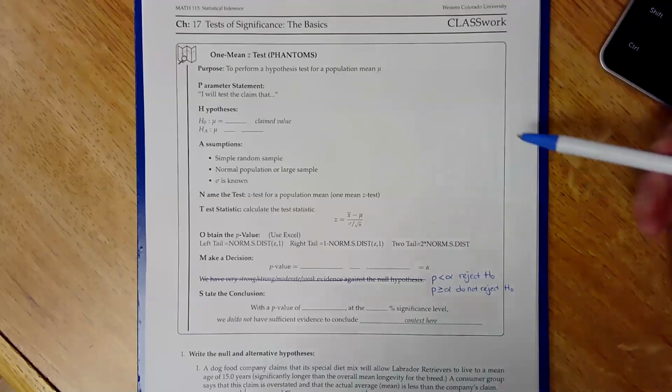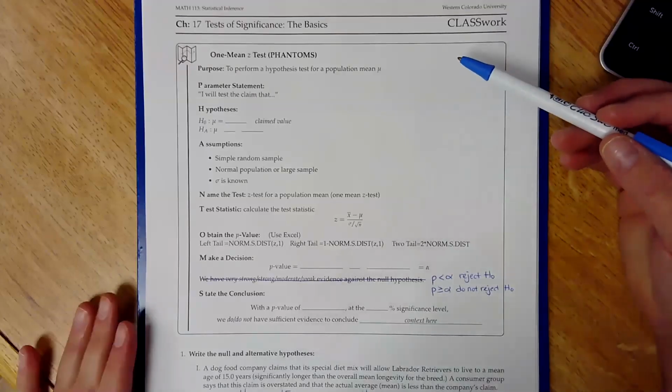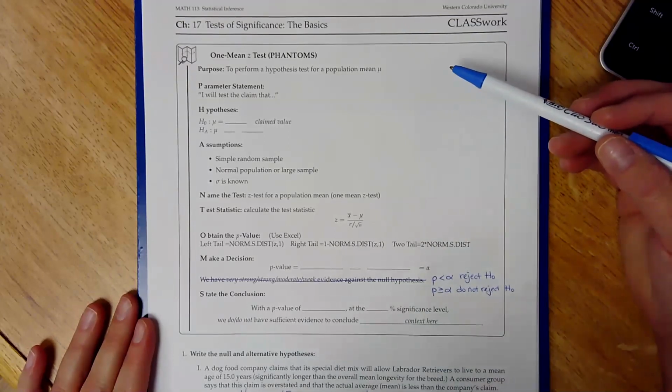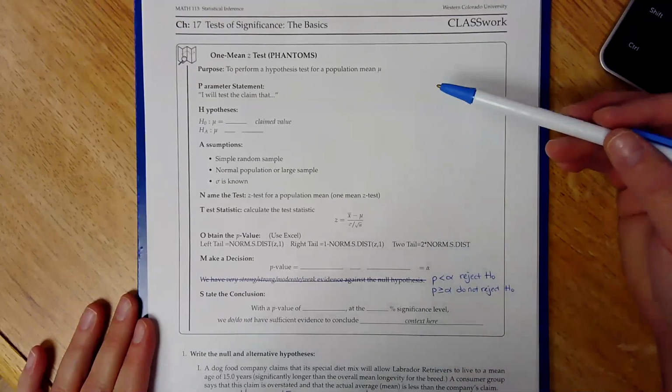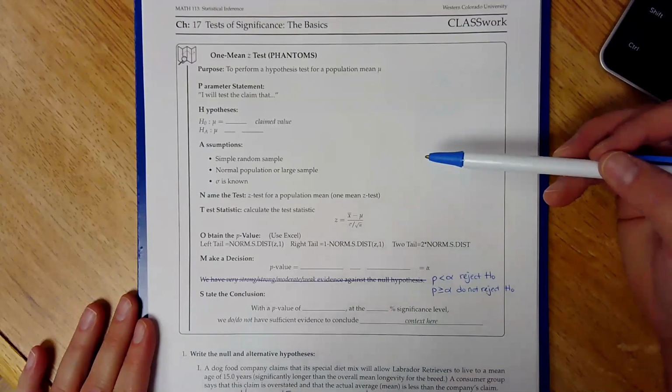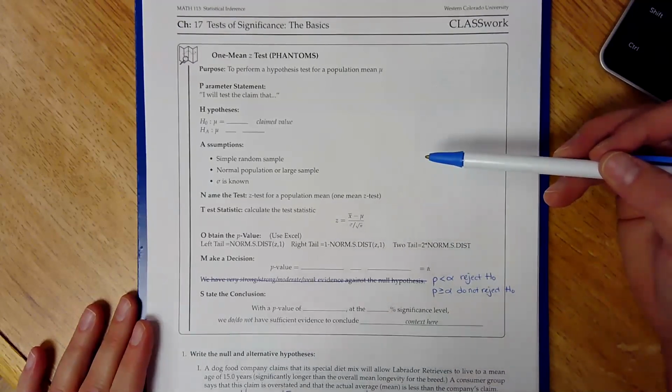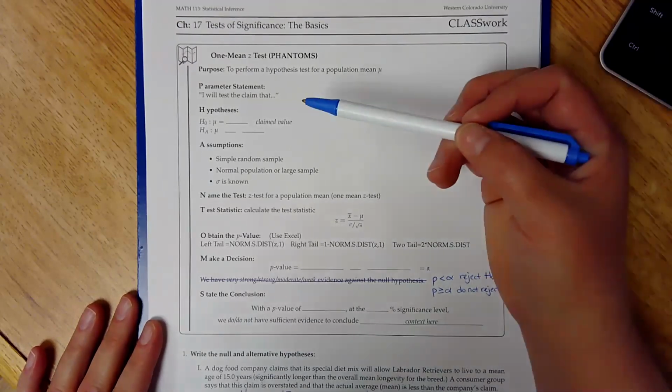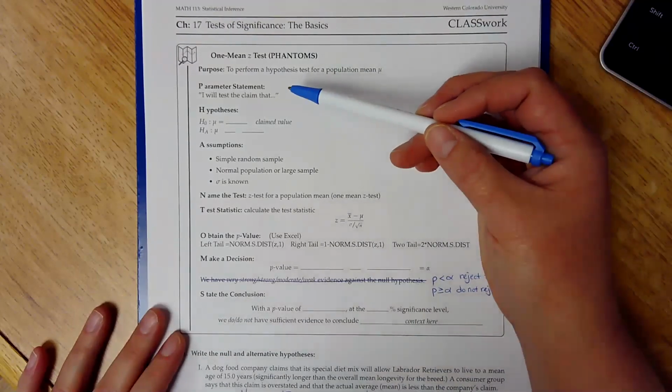All right, so let's go through the steps of a hypothesis test. We're going to use the mnemonic PHANTOMS for this. So very similar to PANIC. PANIC is the one we use for confidence intervals. PHANTOMS is the one we'll use for hypothesis tests. So the P in PHANTOMS is the statement of what we're doing.